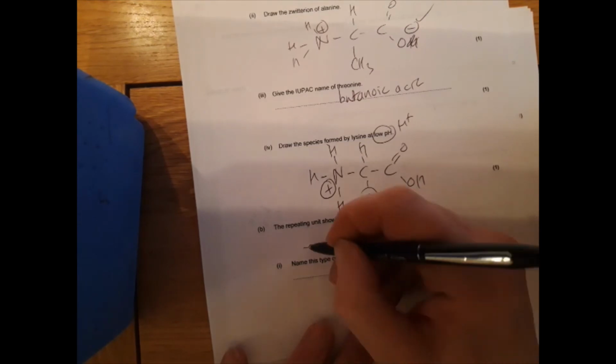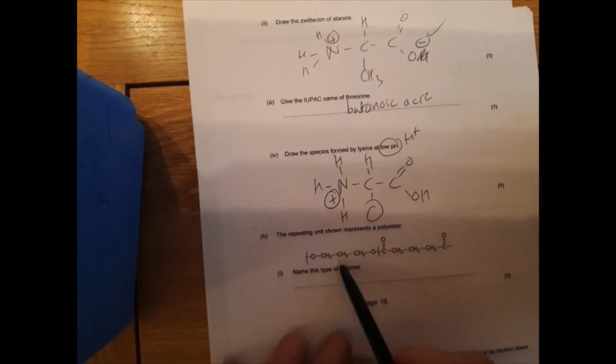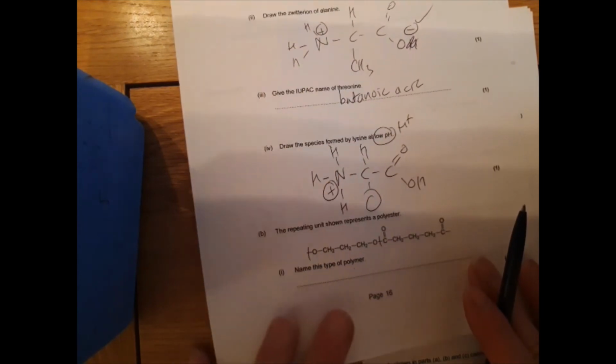The alcohol would have been this one. 1, 2, 3. It's propane-1,3-diol. I don't know if you've done polyesters, you get what I'm talking about, but I'm not teaching you polyesters in this one.